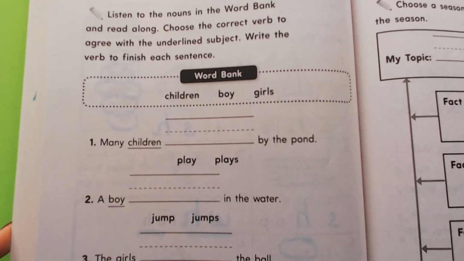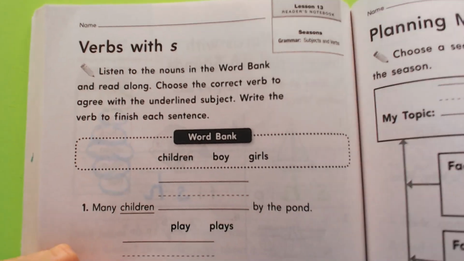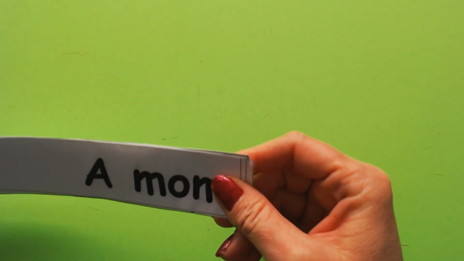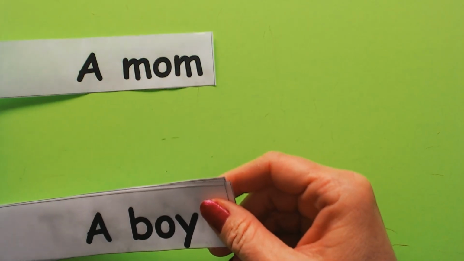We're doing verbs with S. Okay, so before we do that, just want to remind you that in a sentence, the subject and the verb have to agree. And so both have to tell about the same number of people or things.